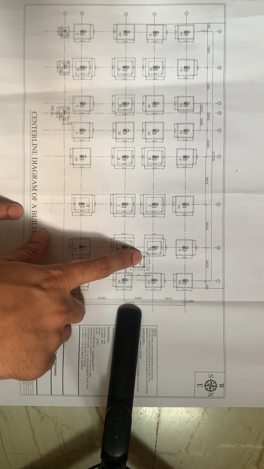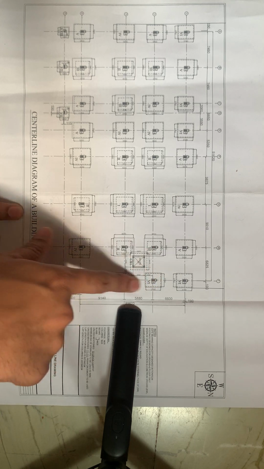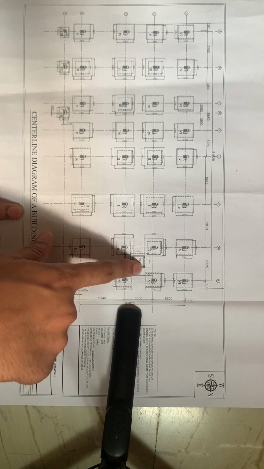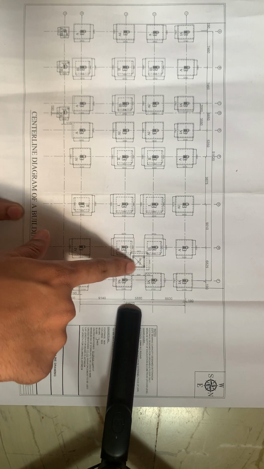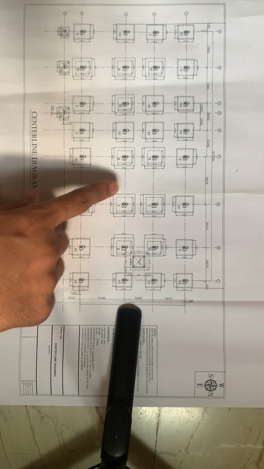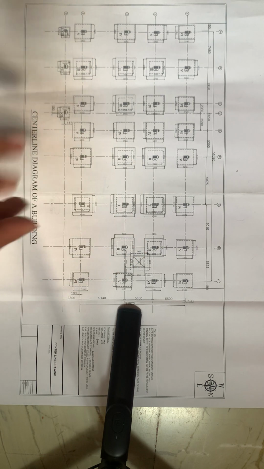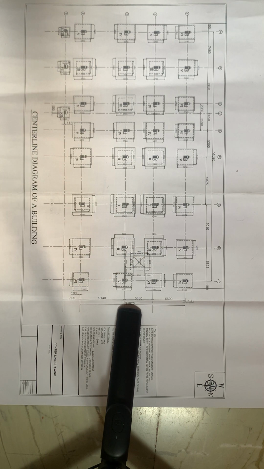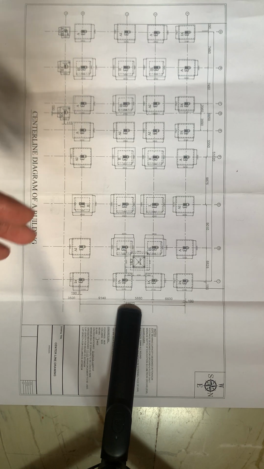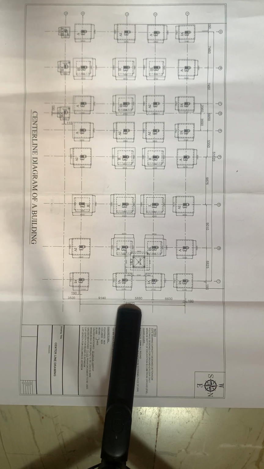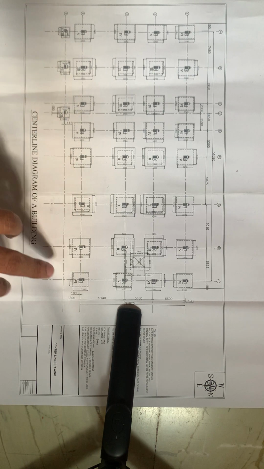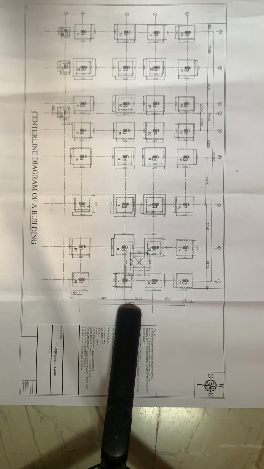Okay, and this one, this is the lift portion. These are all the four columns. In between the lift will be there. This is the lift portion. So this is the column center line. Like this you have to read the diagram, the column center line diagram. In BTech final year you will learn about center line, center line wall in estimation and costing, but in practical you will see these kind of diagrams.